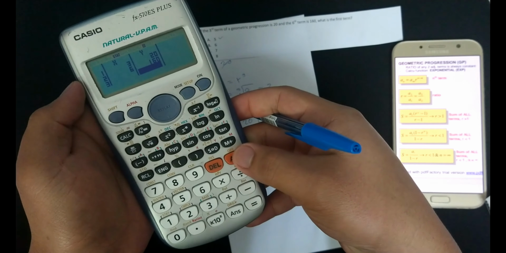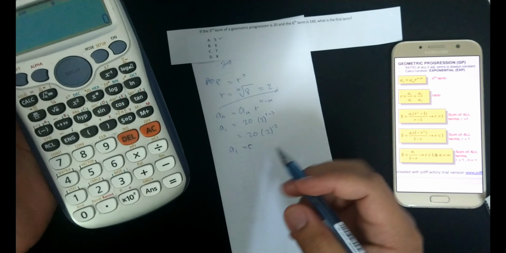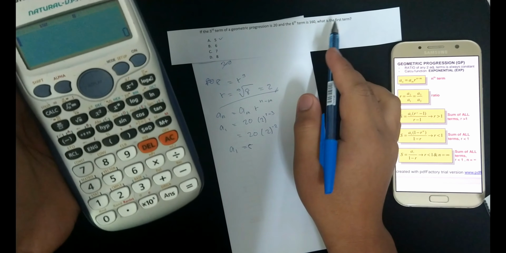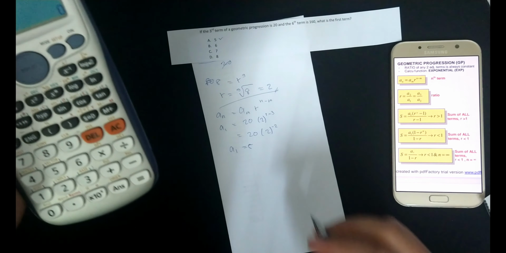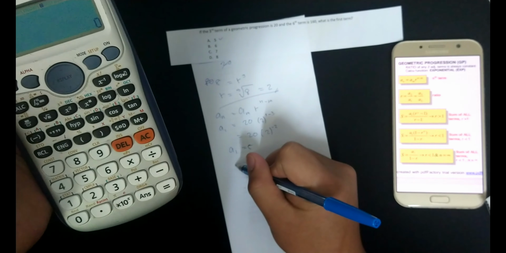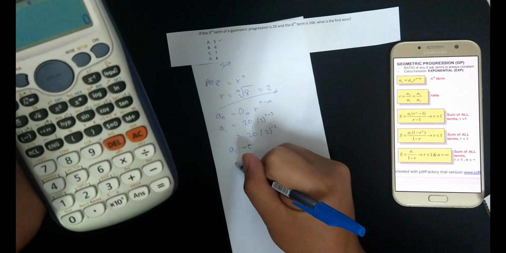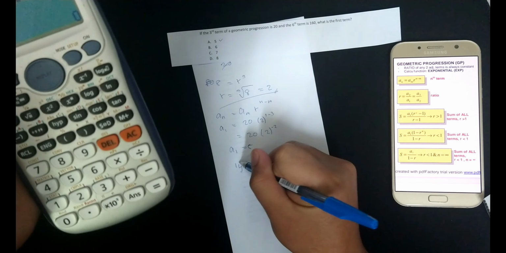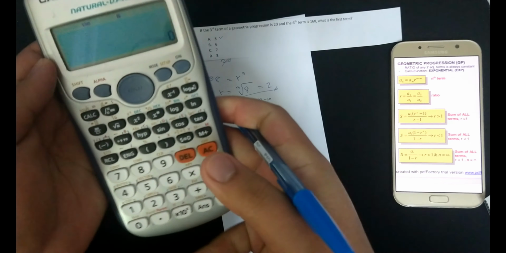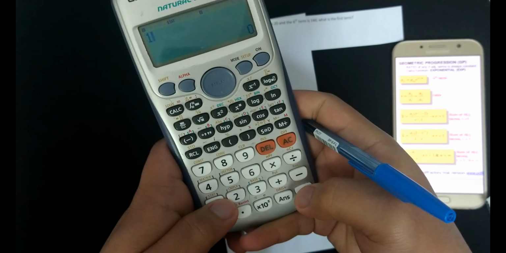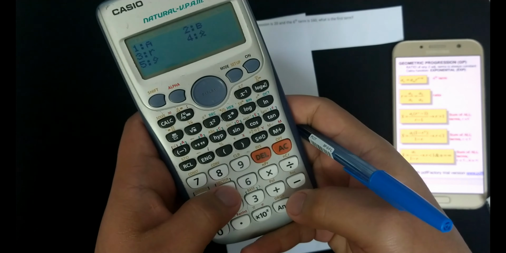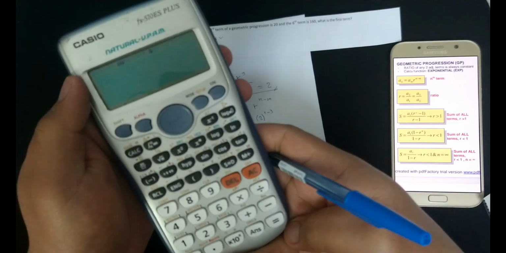So press AC, then we need to find the first term. So in our calculator, we will find the y coordinate when x is equal to 1. So press 1, shift 1 for stat, 5, 5. So it's equal to 5.